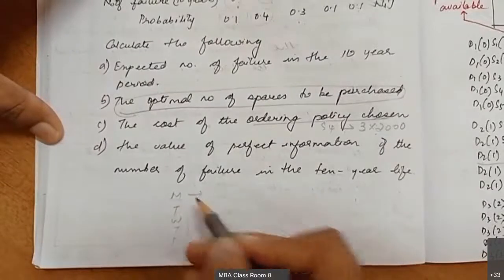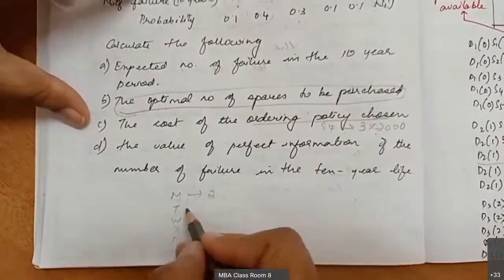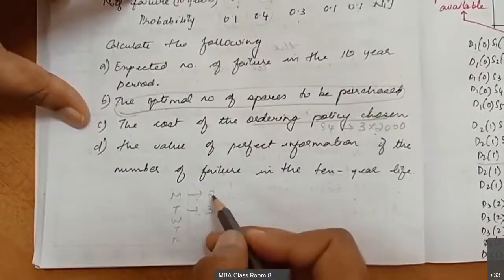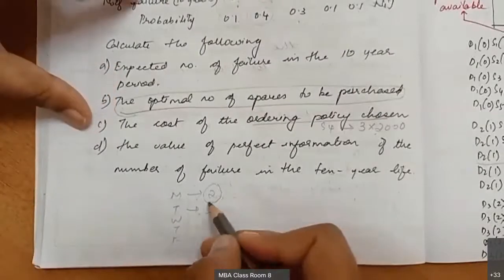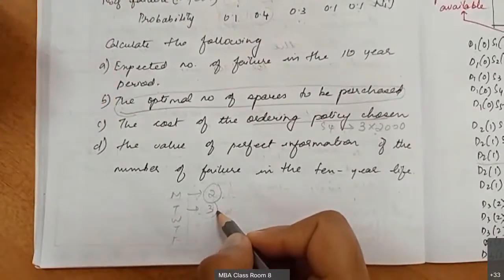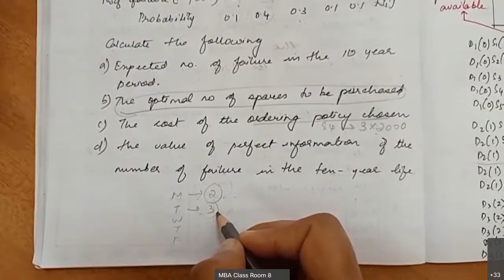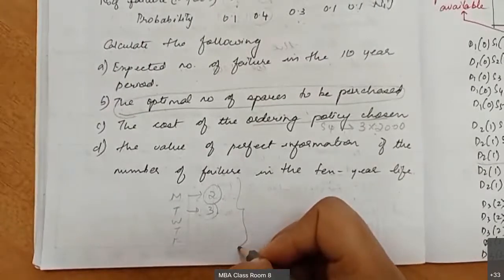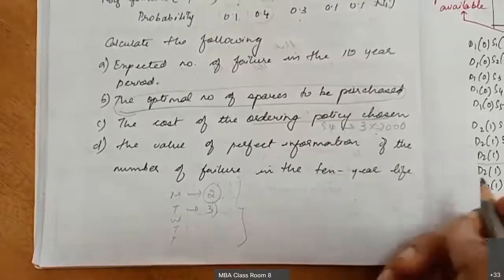If you already know that on Monday 2 machines will fail, and on Tuesday you already know that 3 machines will fail, how many spare parts will you keep ready? On Monday you will keep 2 spare parts ready, and on Tuesday you will keep 3 spare parts ready because you already know that on Tuesday 3 machines are going to fail. So this is called perfect information. You already know what the demand is going to be. If you know the demand already, then what is the saving that you can make?